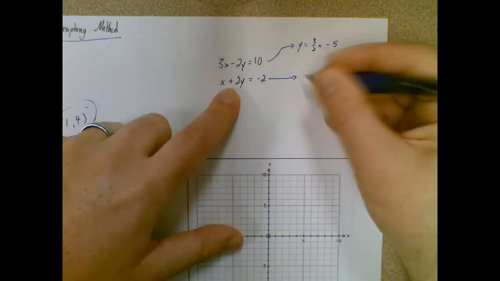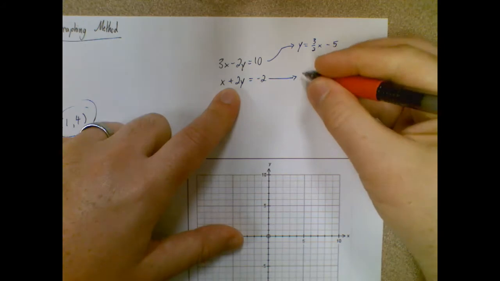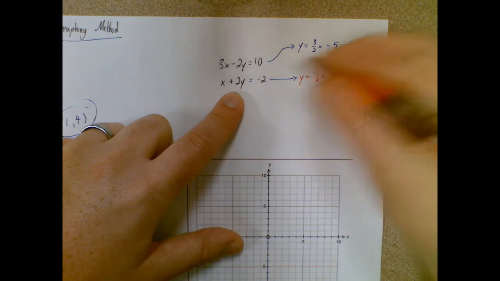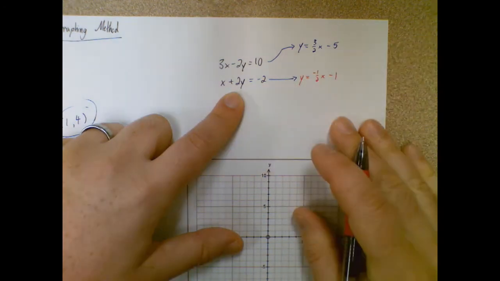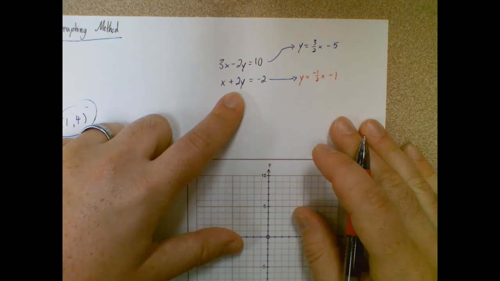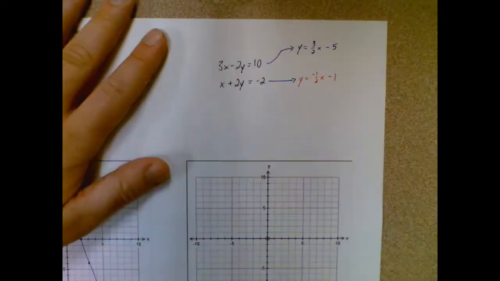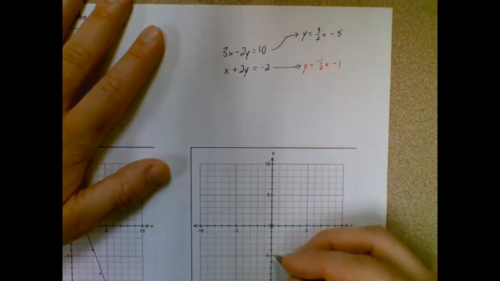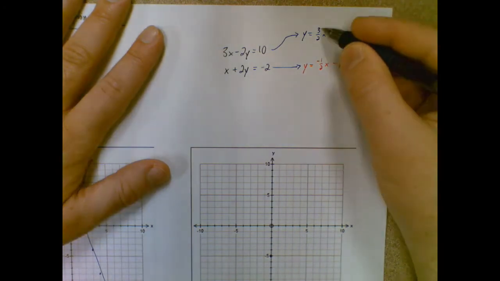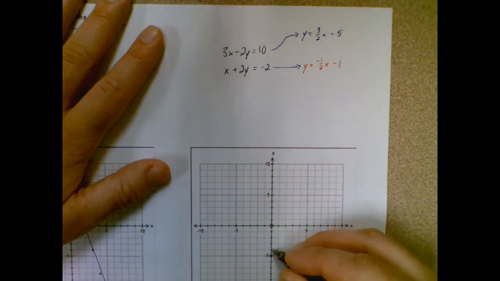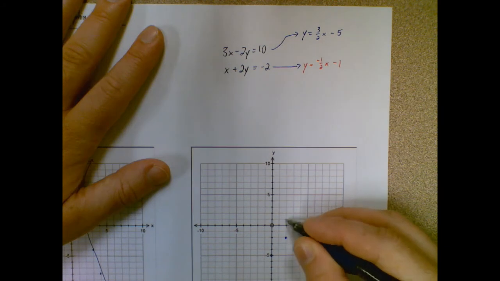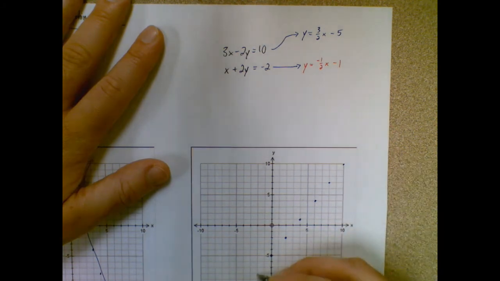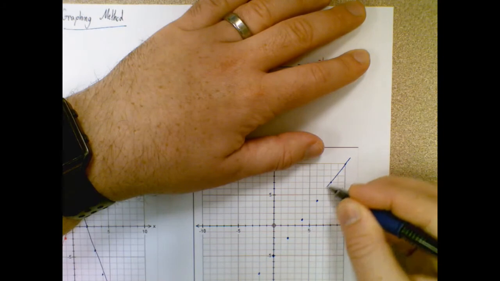And this one would be y equals, subtract x, so -1/2 x minus 1. If I take each of these and graph them once again separately, I just do them one at a time. I'm going to start at -5 and have a slope of 3/2, so up 3, right 2, because they're both positive. Up 3, right 2, etc. I get this one.